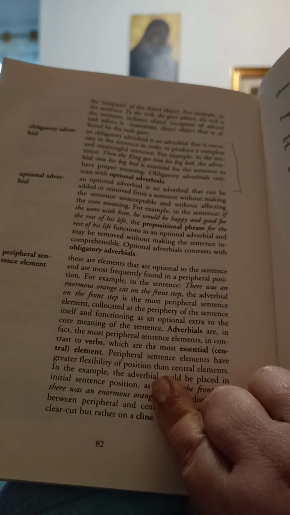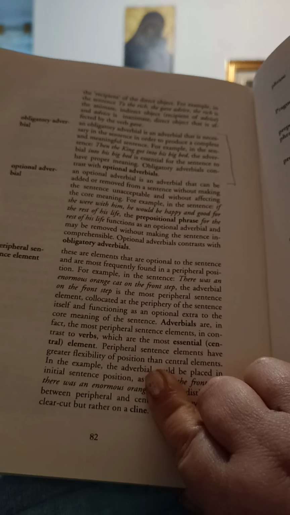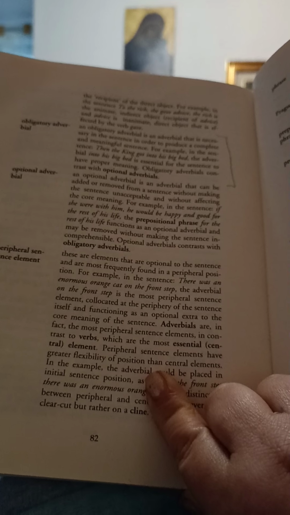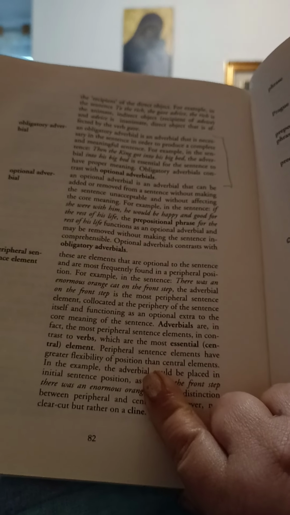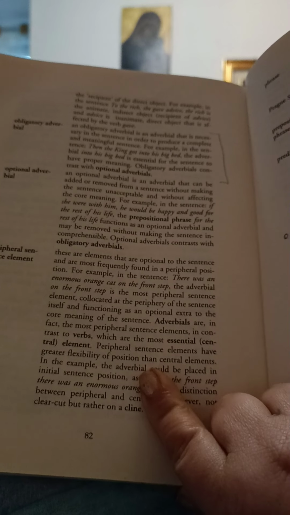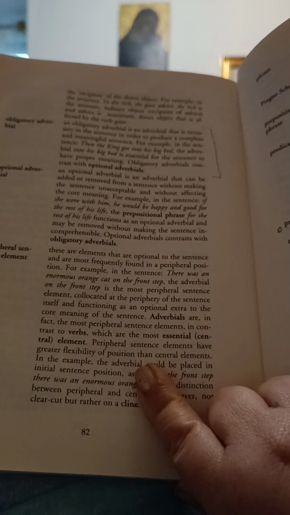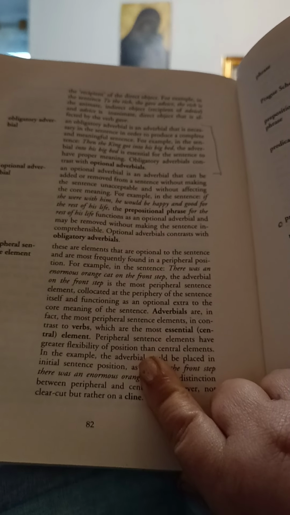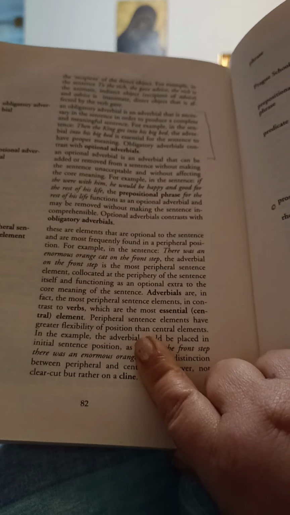Peripheral sentence element. These are elements that are optional to the sentence and are most frequently found in a peripheral position. For example, in the sentence "There was an enormous orange cat on the front step," the adverbial "on the front step" is the most peripheral sentence element, located in the periphery of the sentence itself, and functions as an optional extra to the core meaning of the sentence.